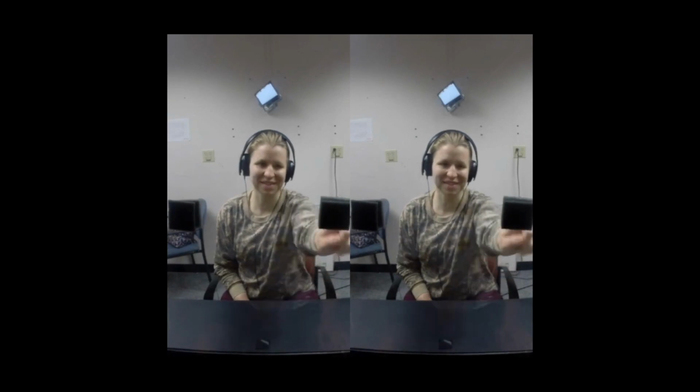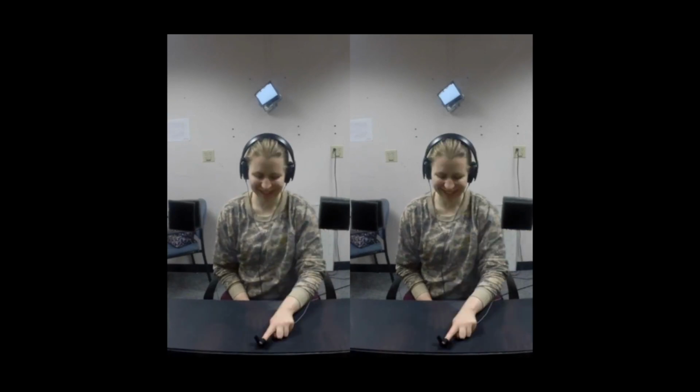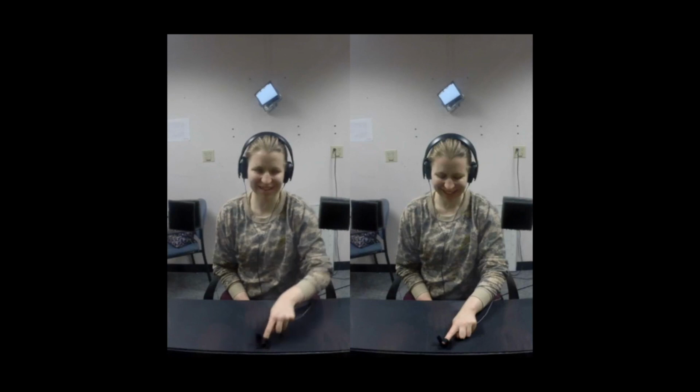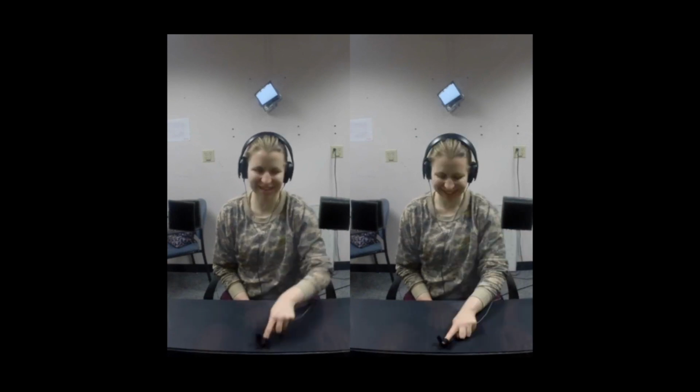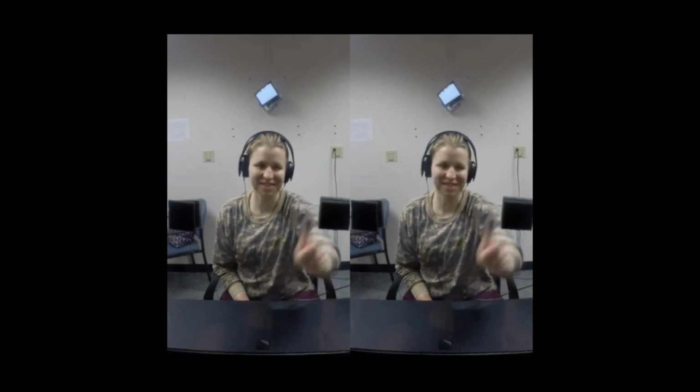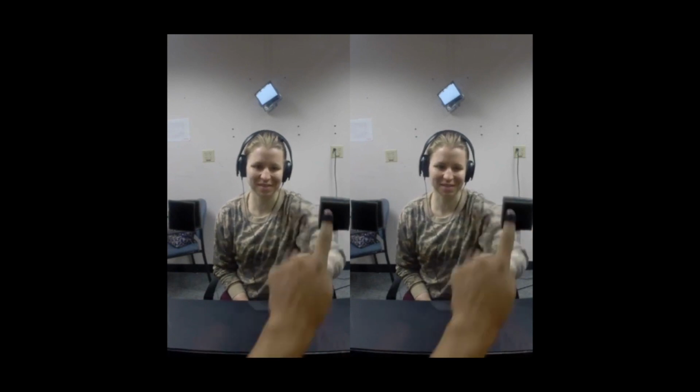Wait, stop. Watch closely. Can you spot the difference? There. See it? Again. The footage on the right has been manipulated to remove movement cues that help us predict others' actions. Someday, this technique could help us reduce the inequities in diagnosing children with autism spectrum disorder, or ASD.